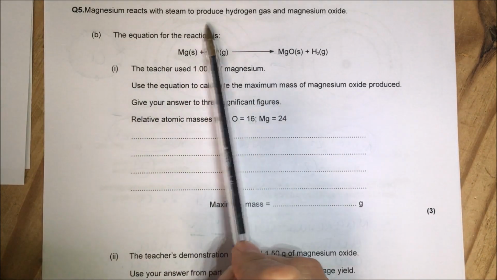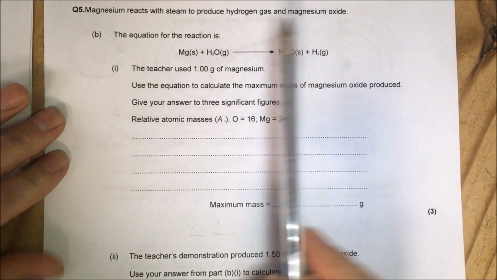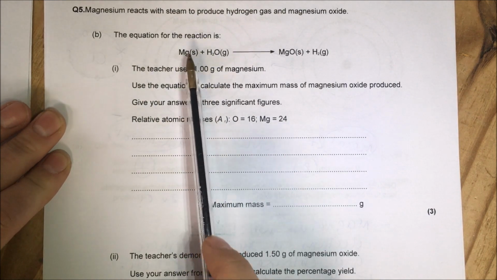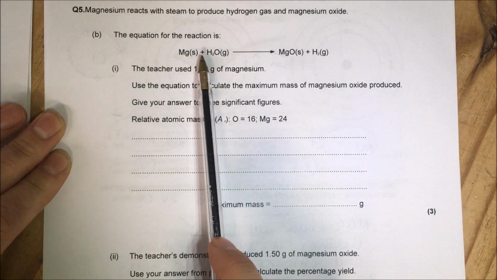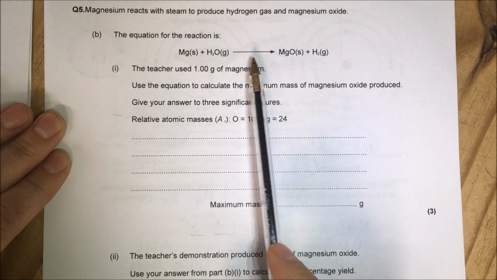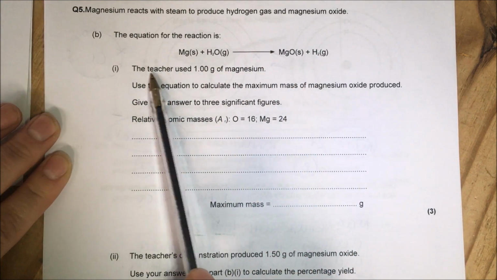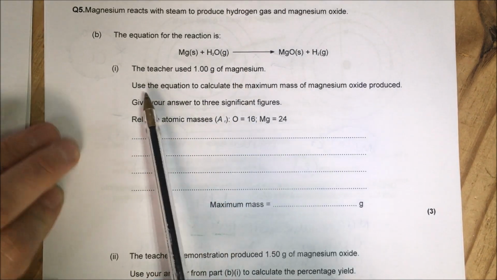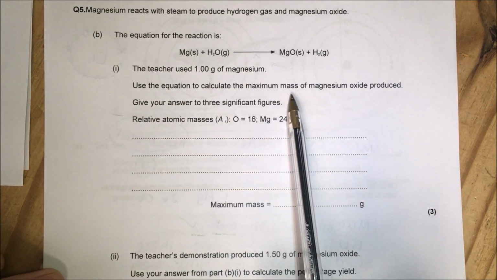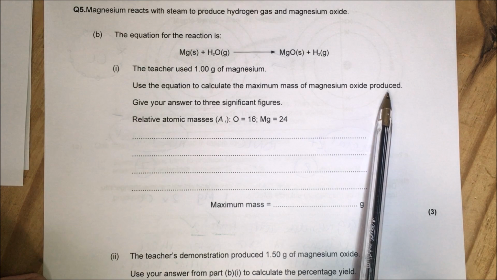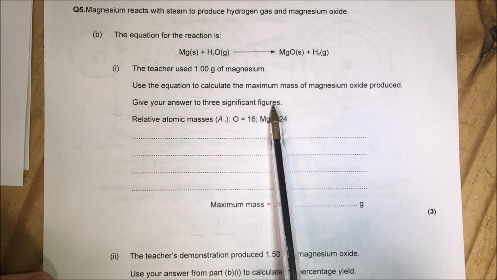Magnesium reacts with steam to produce hydrogen gas and magnesium oxide. The equation for the reaction is, so we've got Mg with an S, which just means solid, plus H2O, which is gas, gives MgO, which is solid, plus H2, which is gas. The teacher used 1 gram of magnesium. Use the equation to calculate the maximum mass of magnesium oxide produced. Give your answer to 3 significant figures.